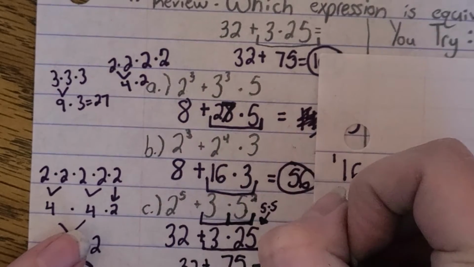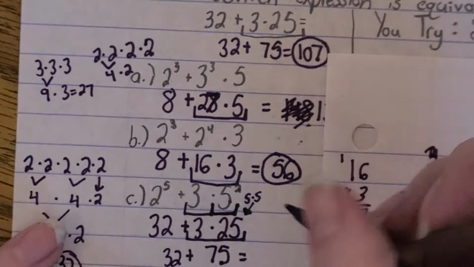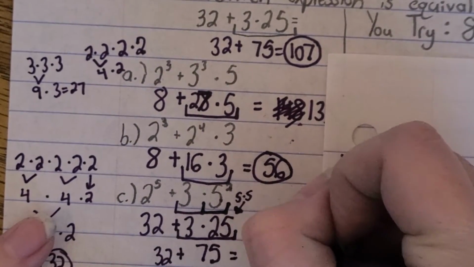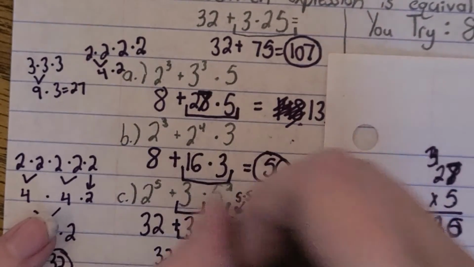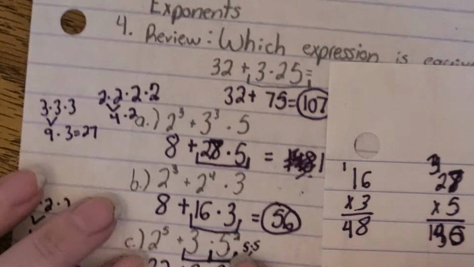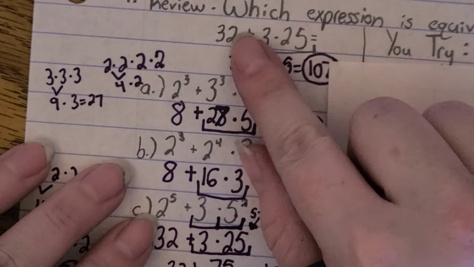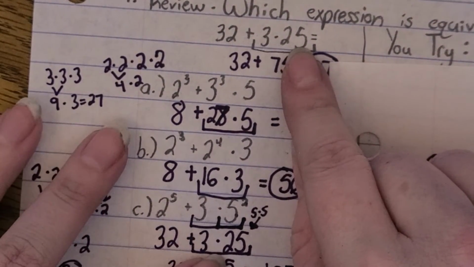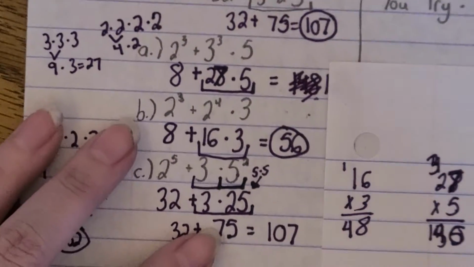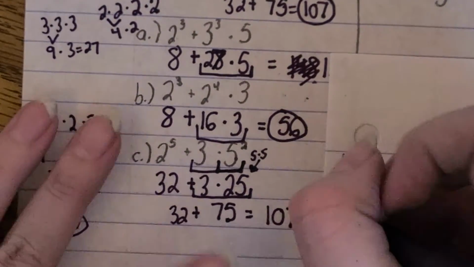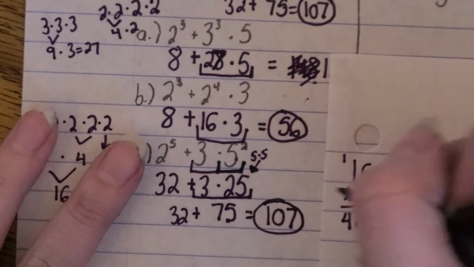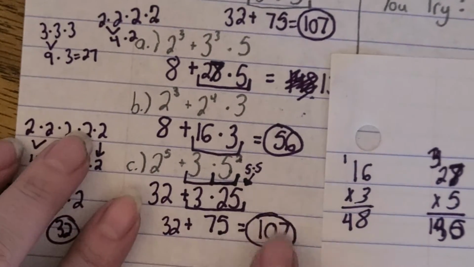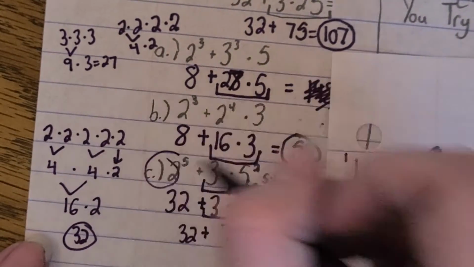32 plus 75 equals 107. 5 and 2 is 7. 7 and 3 is 10. And if you notice, these exponents in standard form were the same numbers as our top expression. So make sure you solve it to check. But that's also another helpful thing to look at. But this C is equivalent to 107.